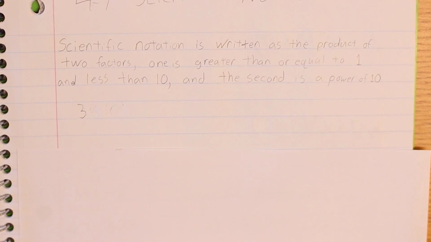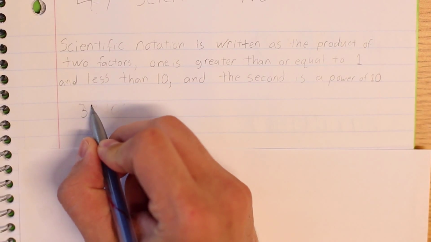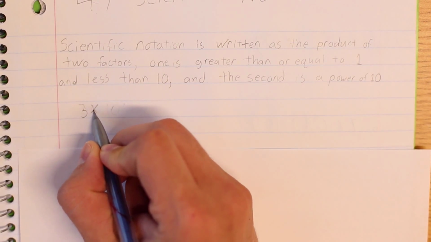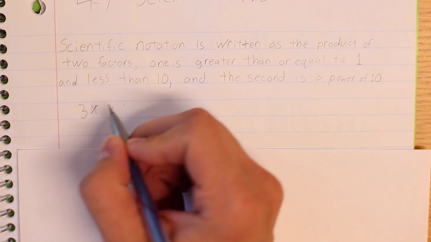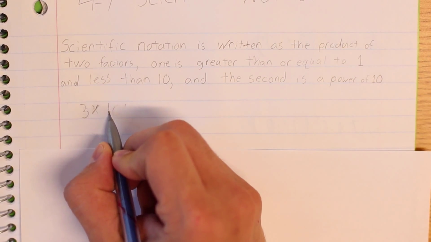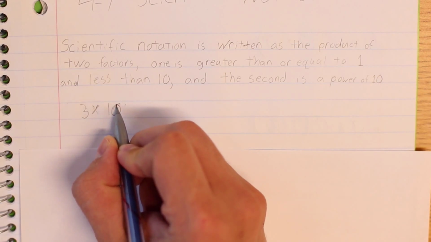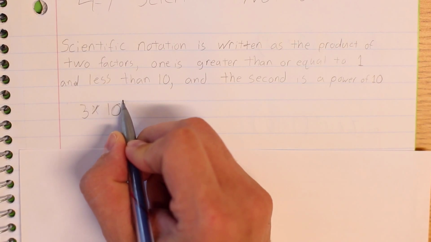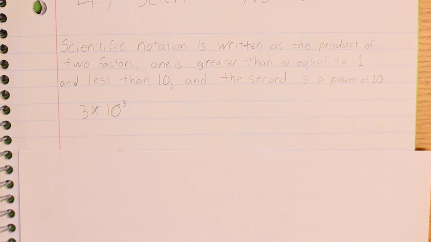Now, scientific notation typically is written with the X times symbol, okay? I like to make mine float up a little above so we know it's not an X, okay? Then the second number we have is a power of 10. So you could put 10 and you could put it to like the third power, okay? So here we have 3 times 10 to the third power.